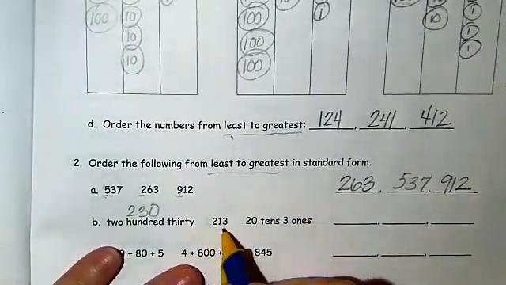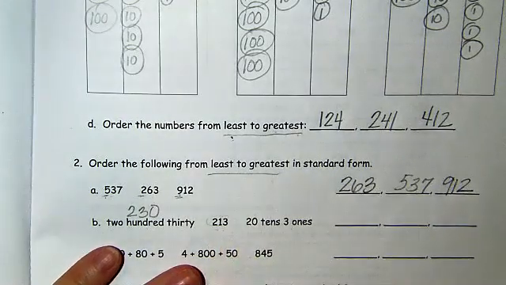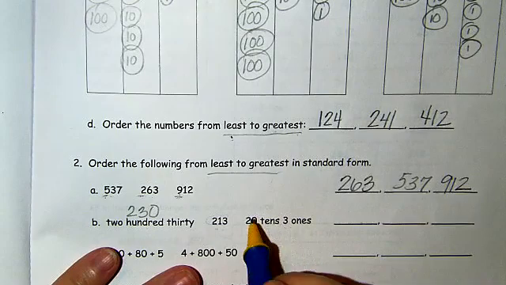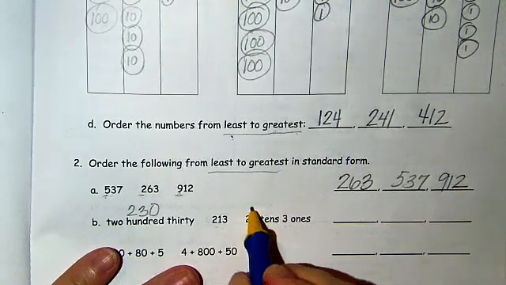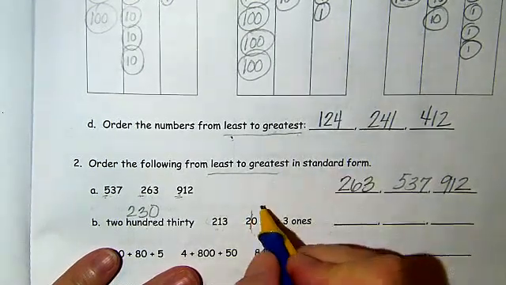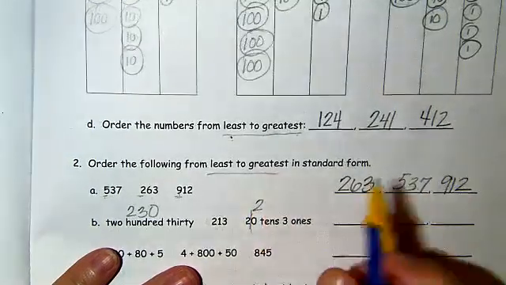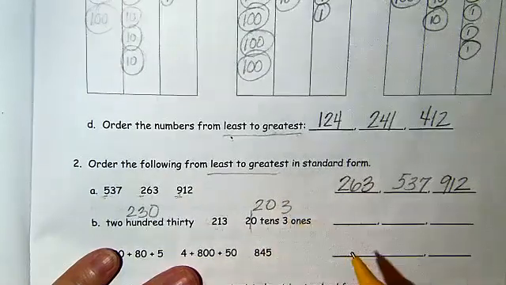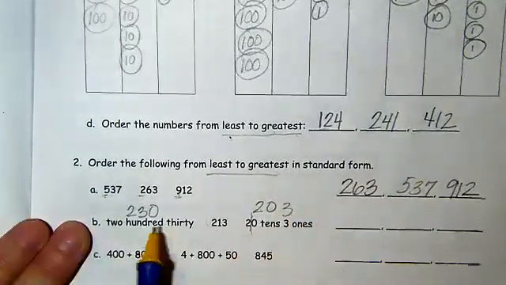And then here we have 213. Here we have 20 tens, 3 ones. So you know how it works. We can split that up, and that's going to tell me that it is 2 hundreds, 0 tens, and 3 ones.